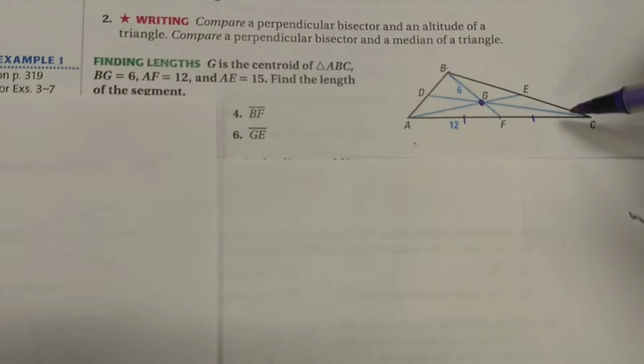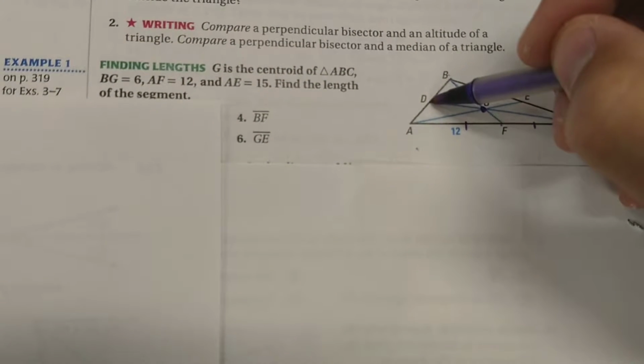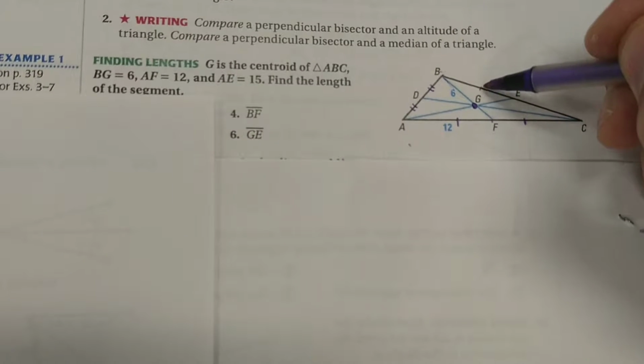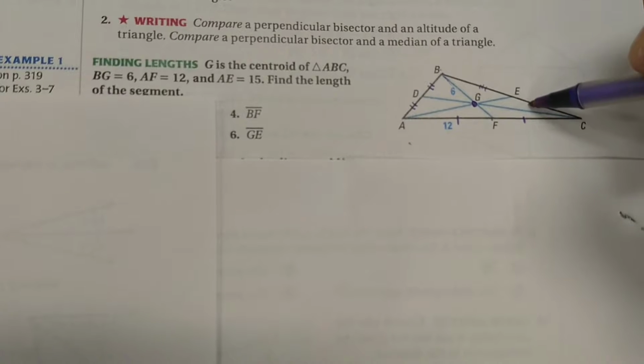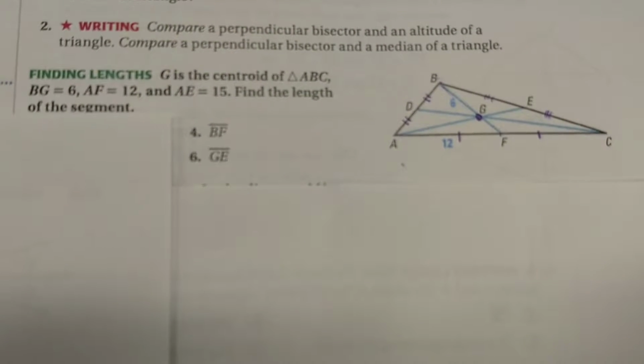If I wanted to do the same thing for all the other ones, here's a median that goes from this vertex over to the midpoint of the other side, which means those two are the same. Over here, this section from BE to EC are all the same. Okay, so a little bit of information that we have there.